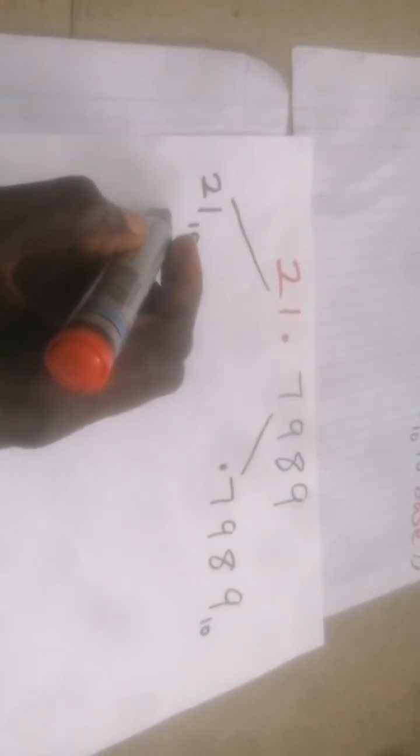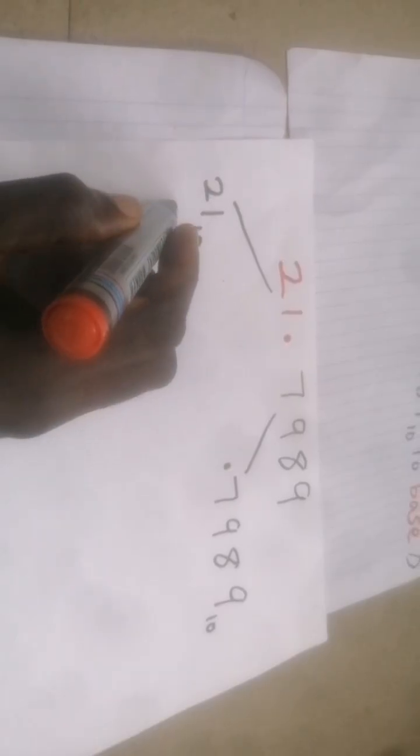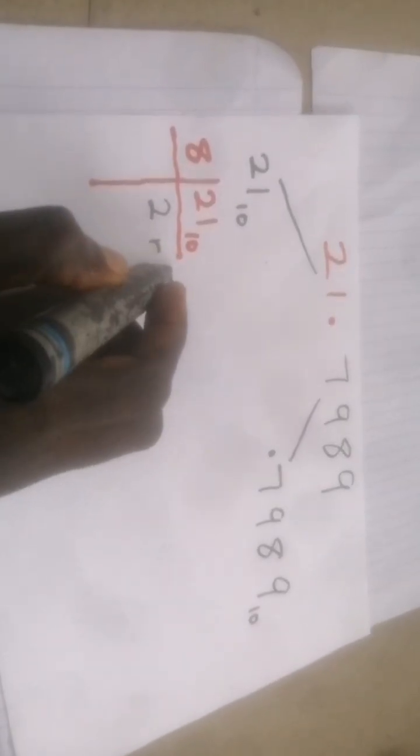So now, I'm going to write 21 base 10. Then I will divide like this by base 8. Now, why am I dividing by base 8? If you remember, they said we should convert to what base? To base 8. All right, so now what do I do from here? Watch. How many 8 will go in 21? That is 2. 8 times 2 is 16, so that will be remainder 5.